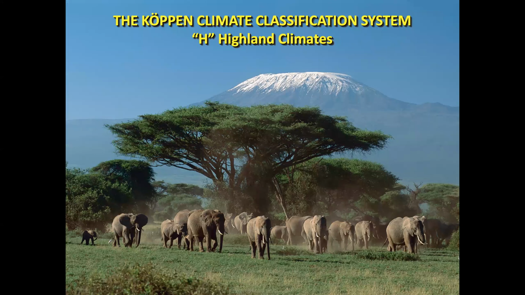Highland climates, well, this is a place in Africa. This is the mountain that is featured at the front of your course guide. This is Kilimanjaro in Africa. This is at the equator, yet there's snow. And that's because this mountain is 19,000 feet in elevation. So as a result, you're basically going through all these different climates in a very, very short horizontal distance.